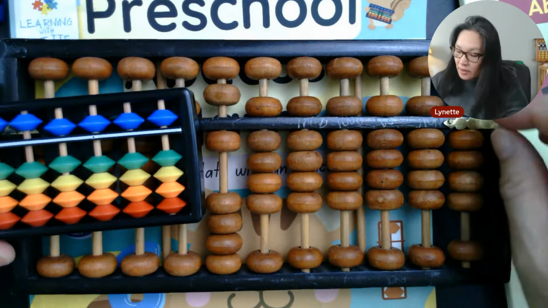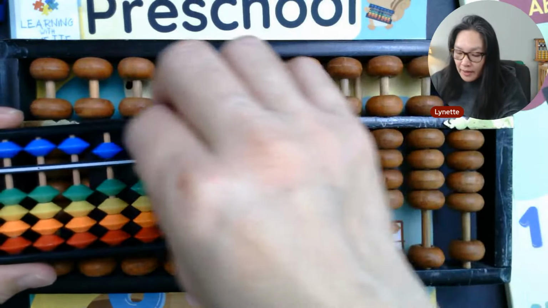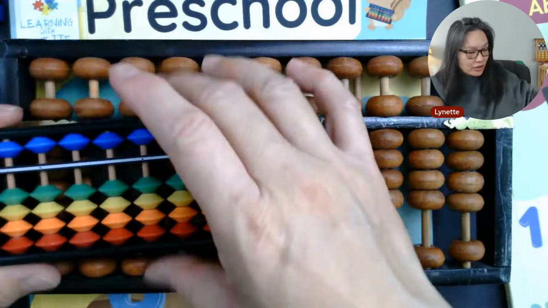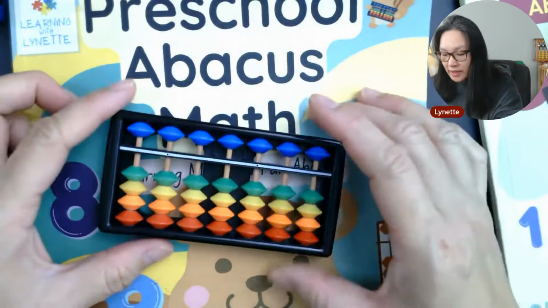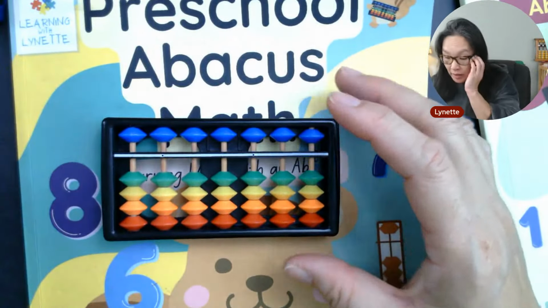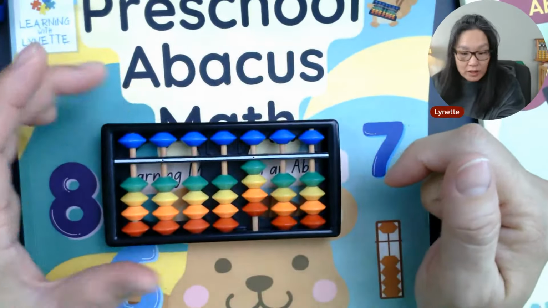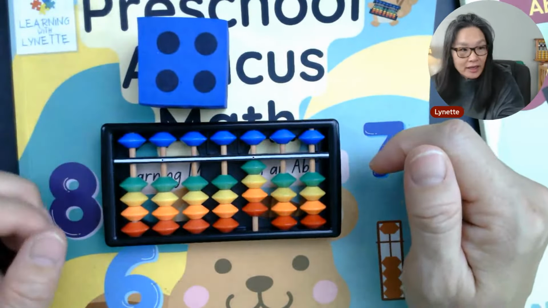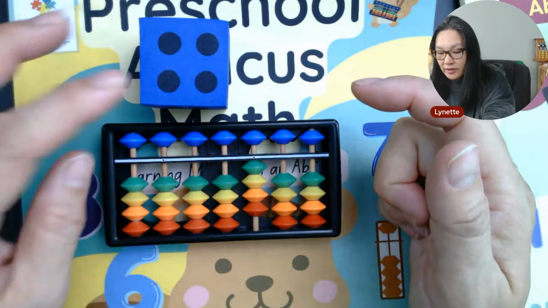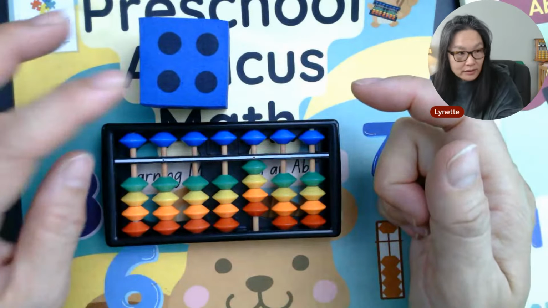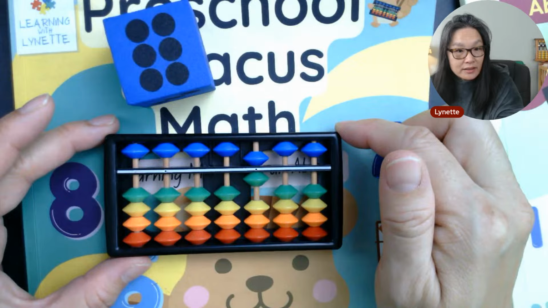So what's cool about the abacus is that it helps with subitizing. If you notice, it helps with subitizing. How do I know? Well, if this is 4, just like on a die, right? A die, this is 4. This is what was going before, and then there's 6. So that's 6.